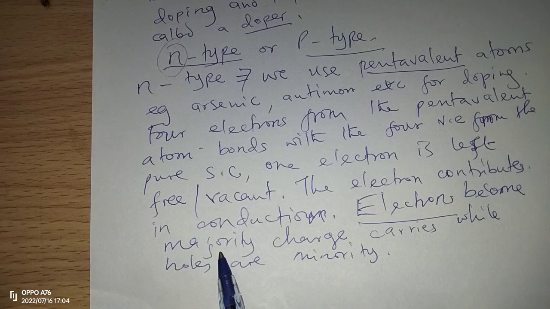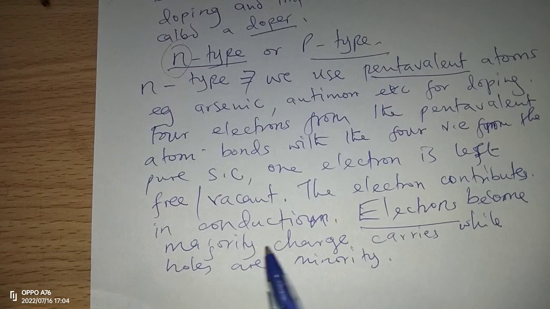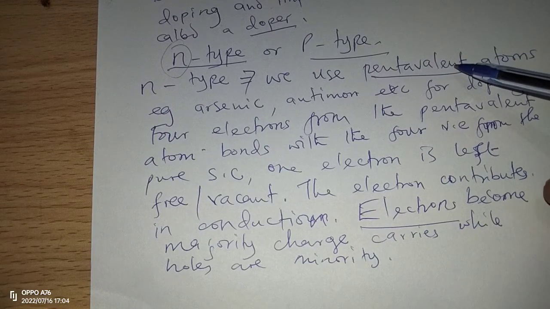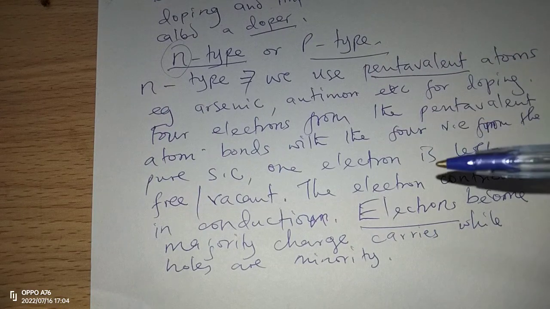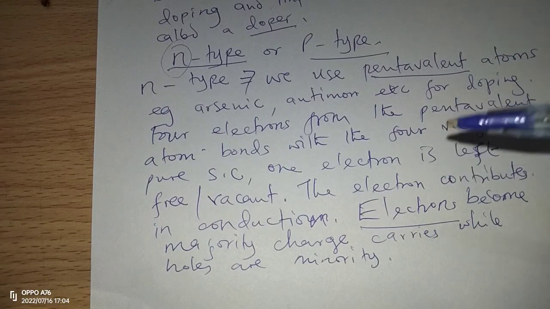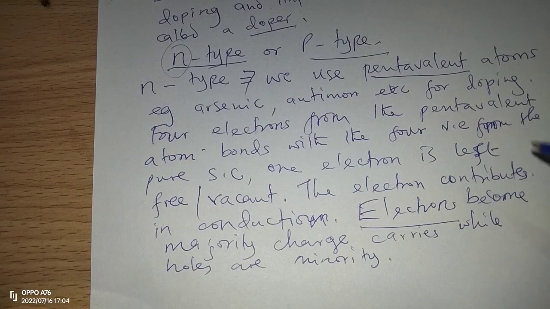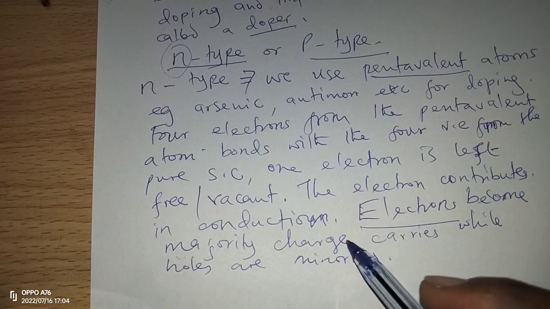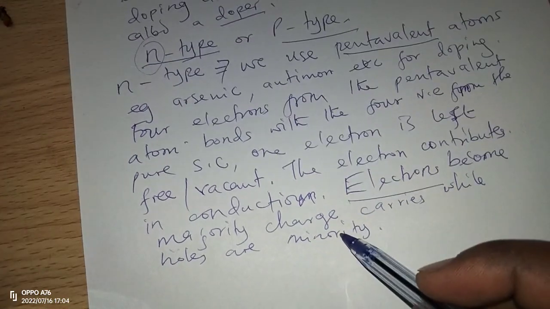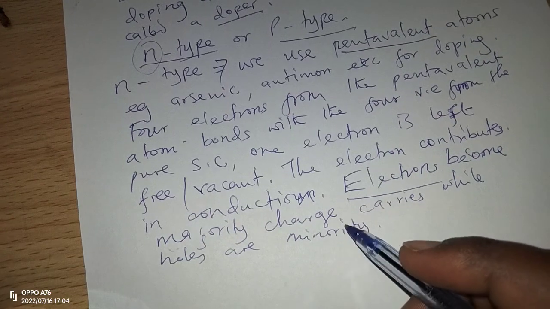I will not forget to mention that now, because the dopant which is being added is the one providing the extra electron for conduction, or rather it is the one bringing in the majority charge carriers, then we call it the donor atom. It is donating the extra electron for conduction.